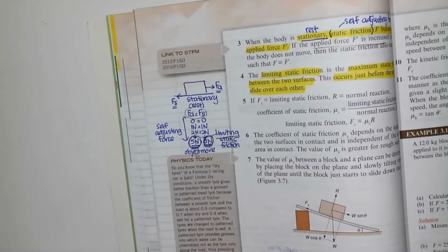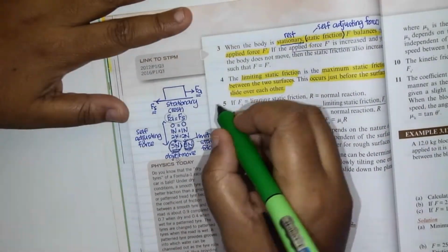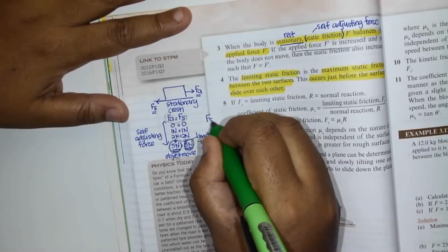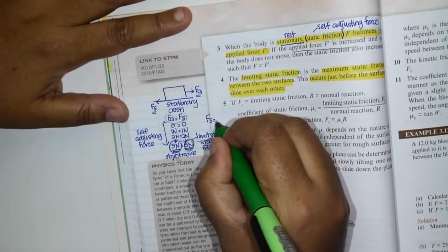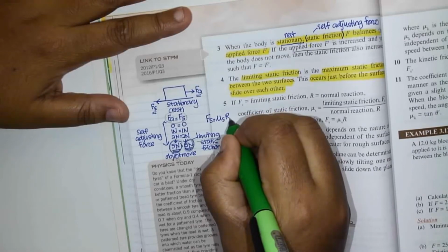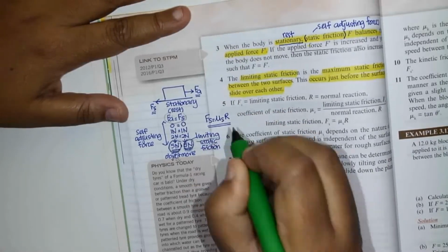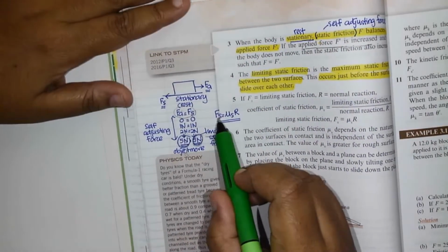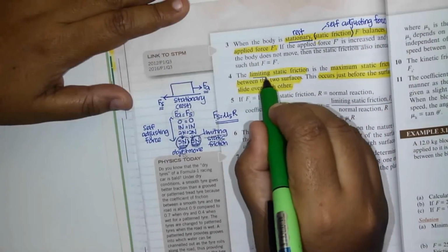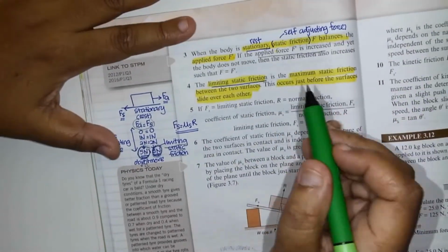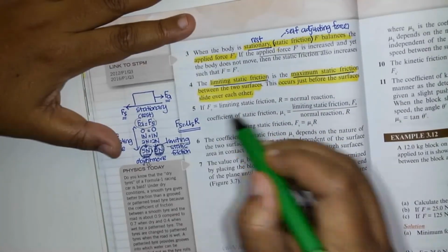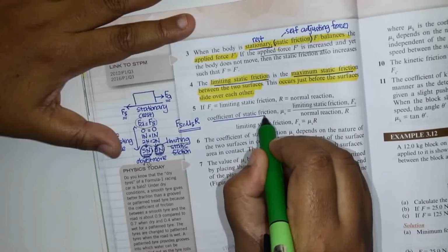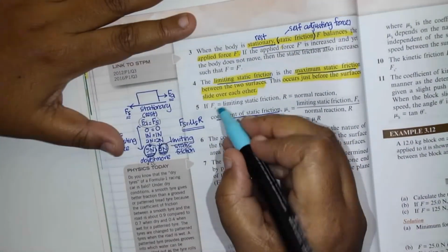Now, the symbol for static friction is Fs. So limiting static friction Fs is equal to mu s R. This is the formula to find friction. Fs is called limiting static friction, the maximum static friction. Now, mu s is called the coefficient of static friction.